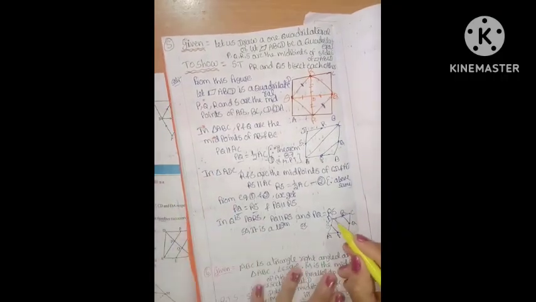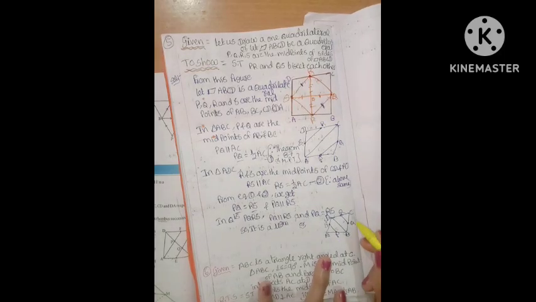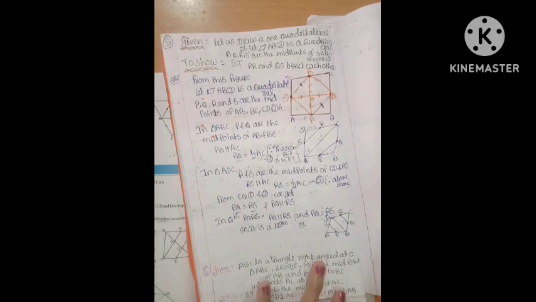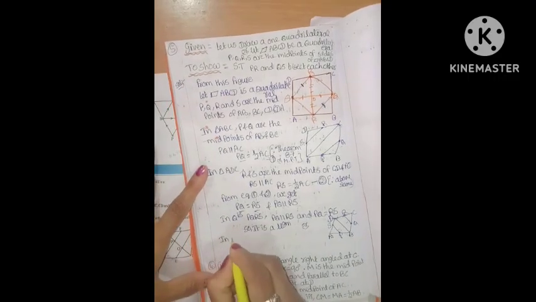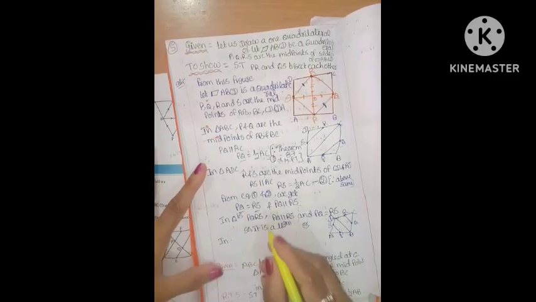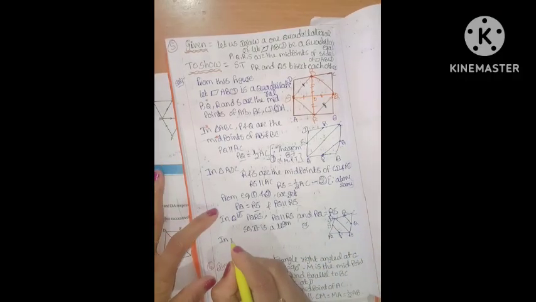Yeah, this is the BD diagonal. In this quadrilateral, the BD diagonal divides it into two triangles. What are the triangles? BAD is one triangle, and BCD is another triangle. Directly also you can write it, otherwise one or two more steps also I can write.